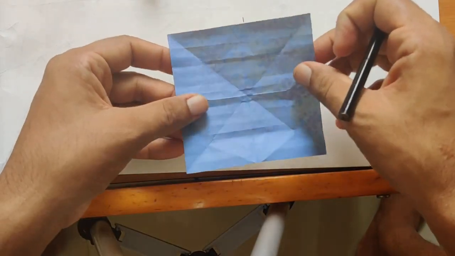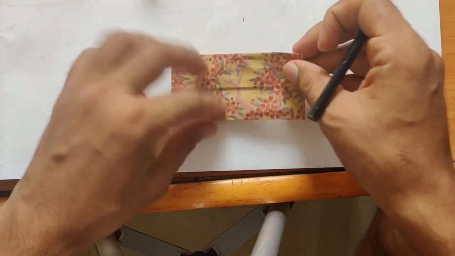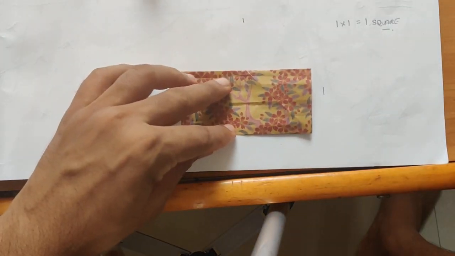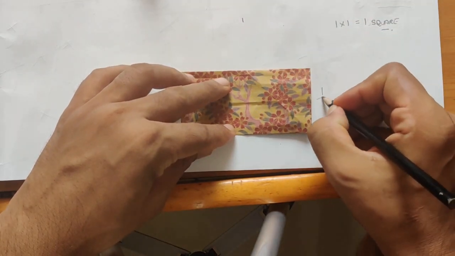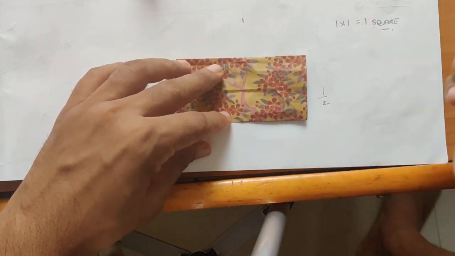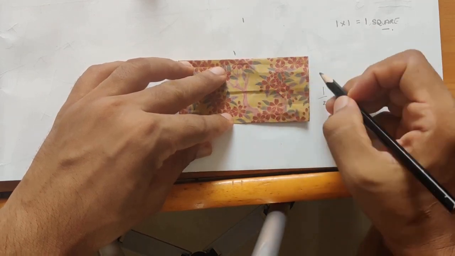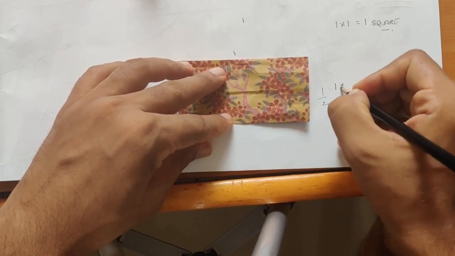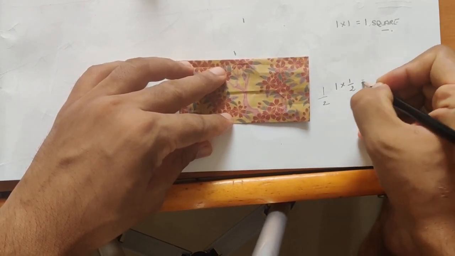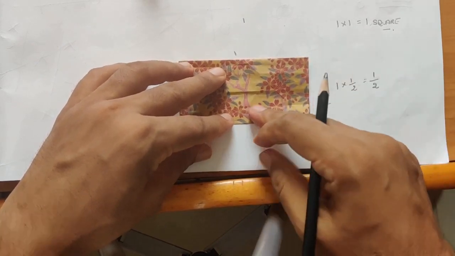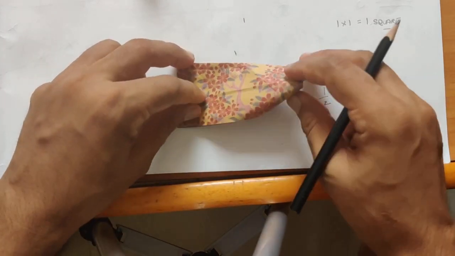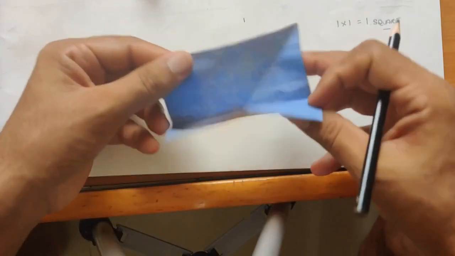This is area, right? And how much is this area? The side became 1 by 2 and this side remains as 1. So this area is now 1 times 1 by 2. This is half of what we started off with, right? This is half. And what about this?